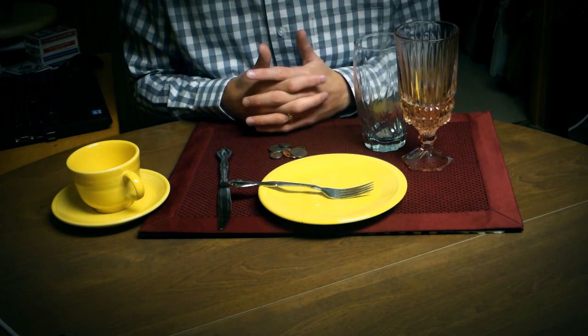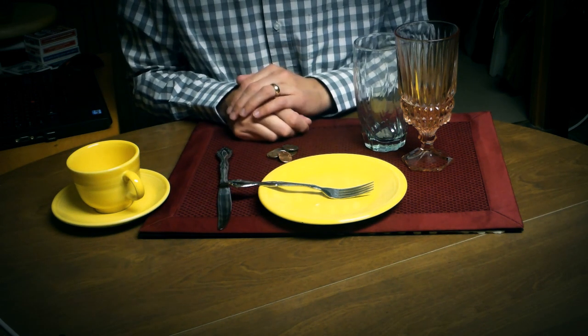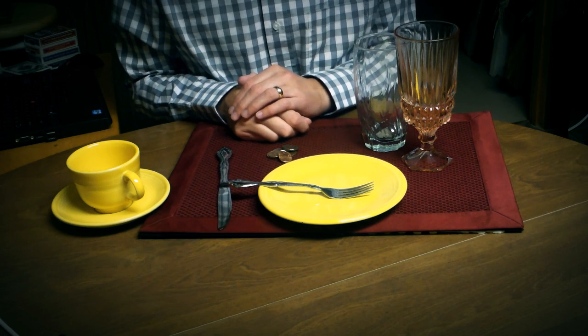So that's my idea for you, a simple coin penetration that looks quite powerful and off-putting, a dinner table kind of setting.